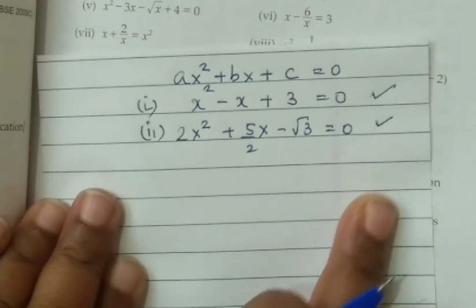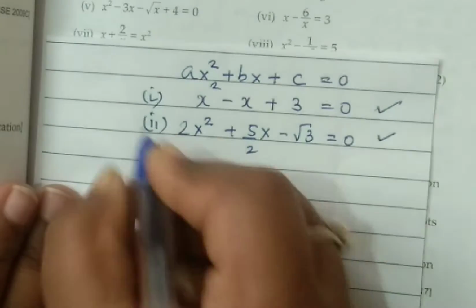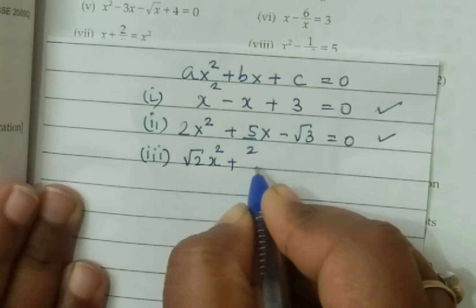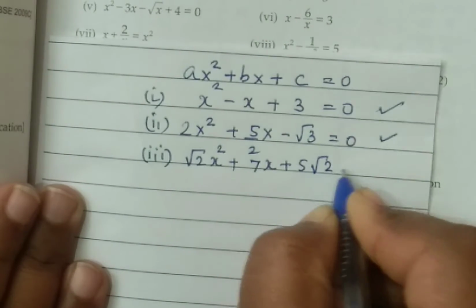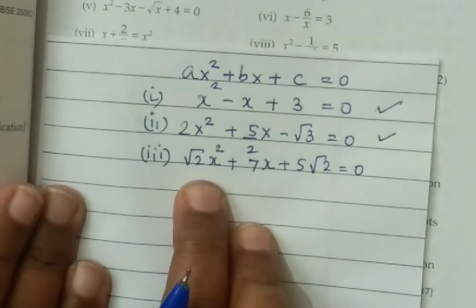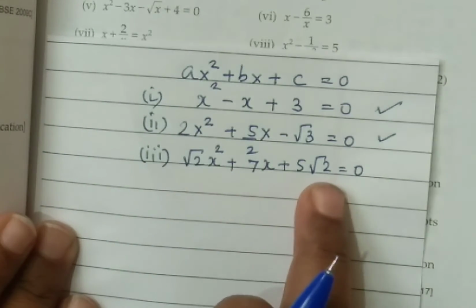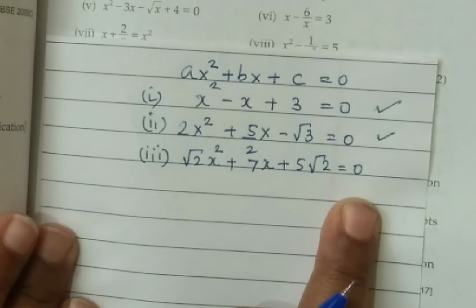Now when you see the third question, here it is root 2 x square plus 7x plus 5 root 2. See here, what children will make a mistake is as soon as they see an irrational number they say it is not a quadratic equation.